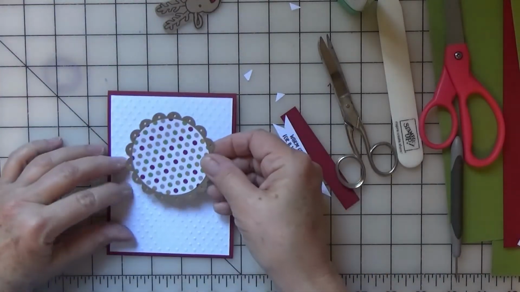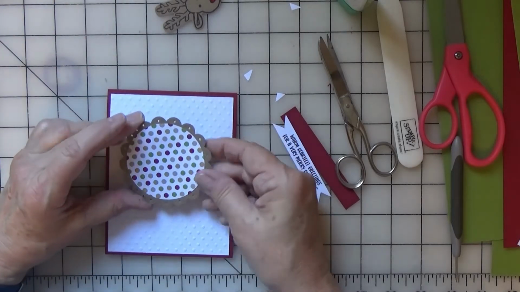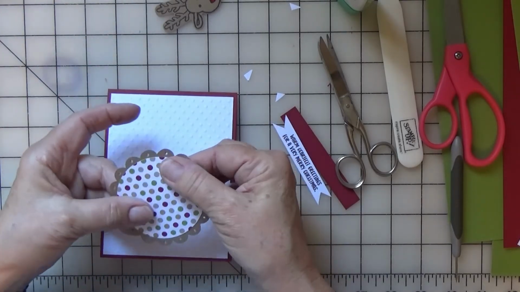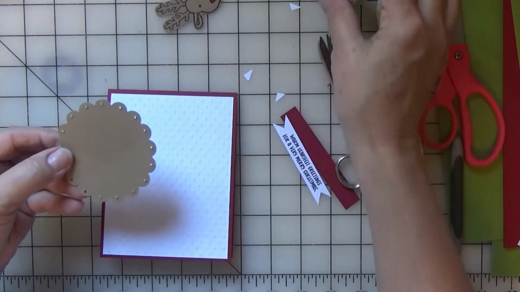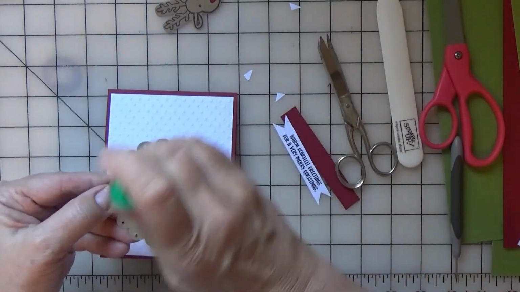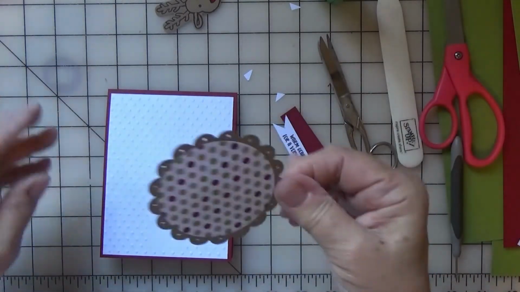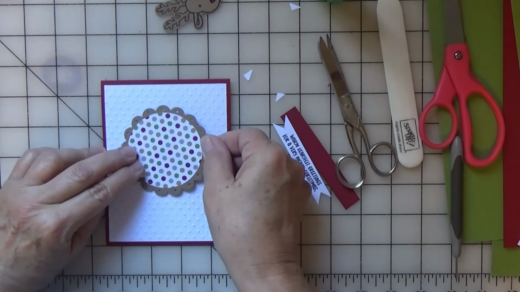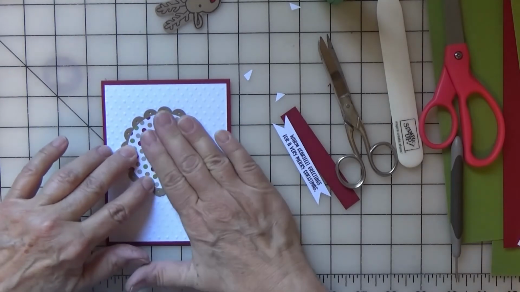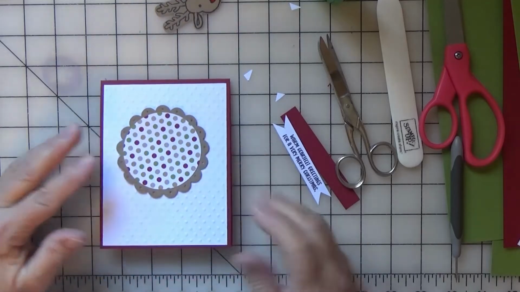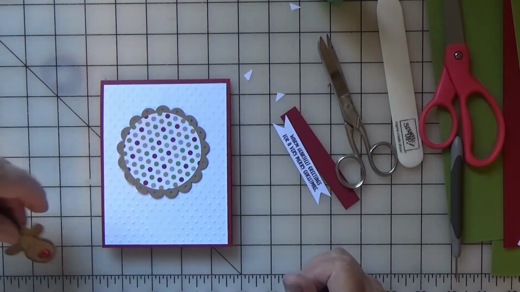Alright, now we have this together. Now we could raise this, and we could put a little dimension on this and on the reindeer, but I don't like to do that when it's going through the mail, because then there's more chance of stuff getting wrecked. So I'm only going to raise the reindeer. And I'll show you how we do that. All right, so this is glued. We want the reindeer. We want a dimensional.